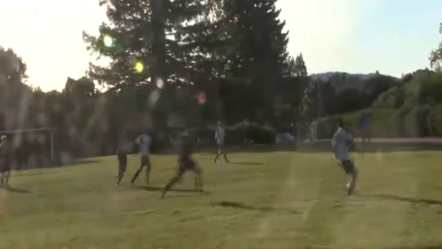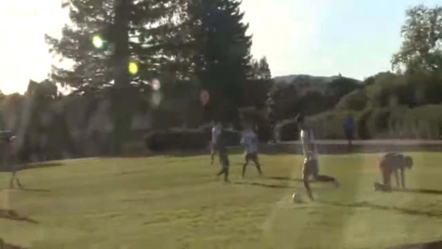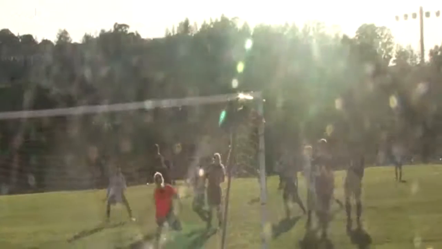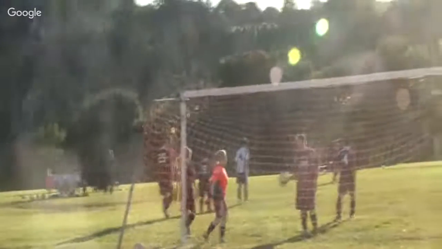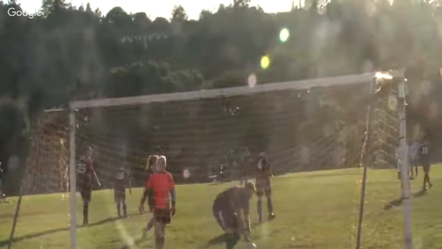Andres has the ball on this left side, the right side of the computer screen. Andres sends a nice cross to the middle. No one's there, and it's cleared by Napa, but not that far. Jonathan Chung saves it and sends it back to the middle. Shot goes up, a little soft chip shot out of bounds, and now we have a goal kick.